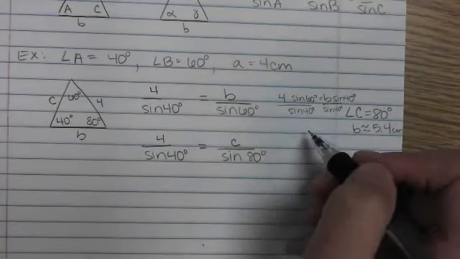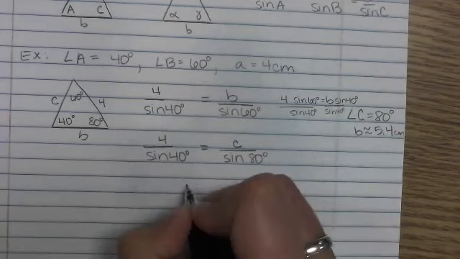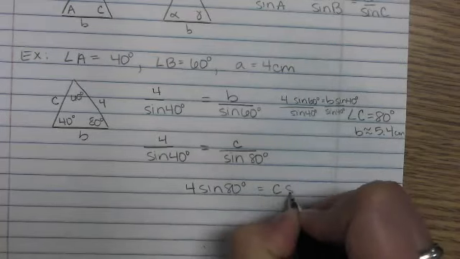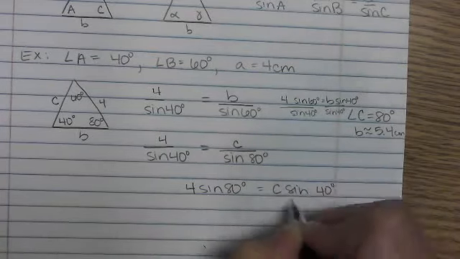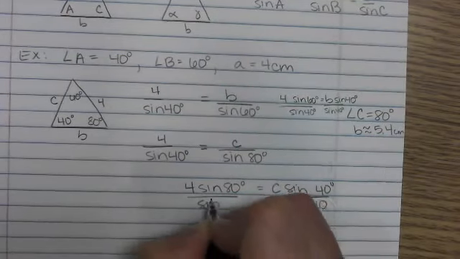Okay, and then we need to do the same thing for this one over here, where we can cross multiply. I'm going to take up more space because I have it this time. And then I'll go ahead and divide by sine 40 and divide by sine 40.